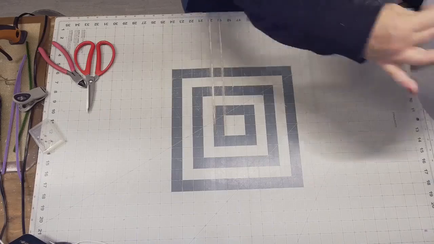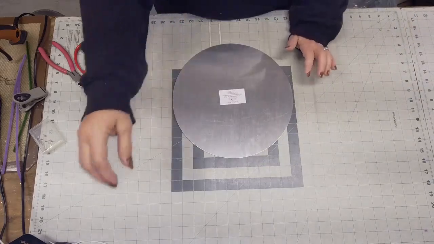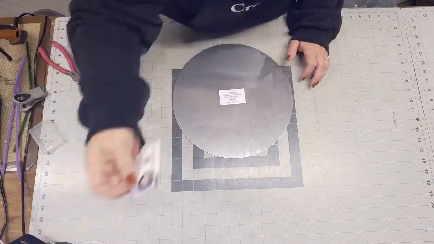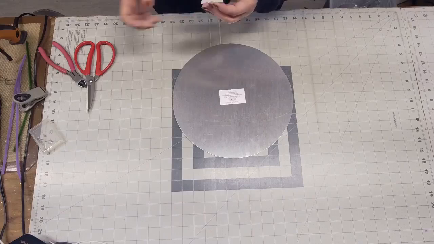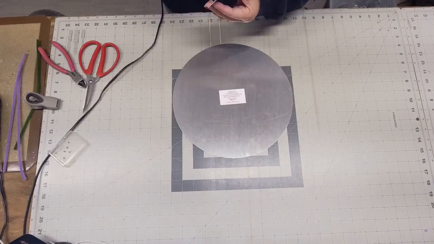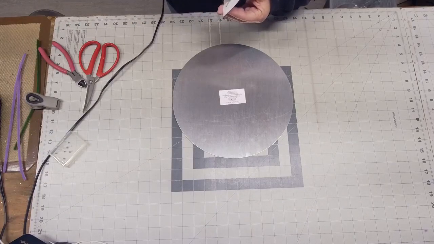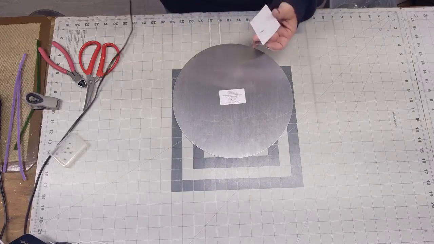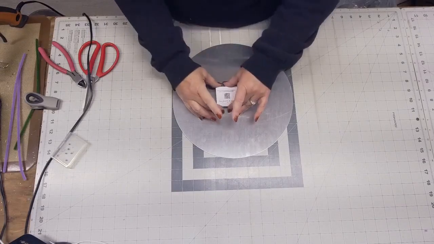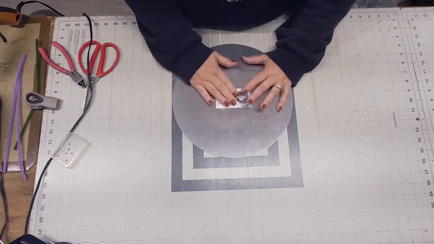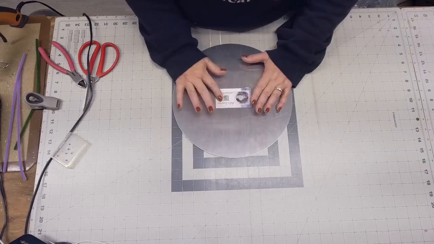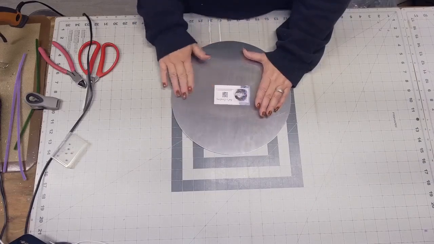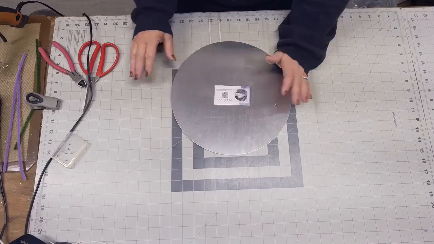On the back, we are going to add our business card so our customer knows who to call when they're ready to order another one, because nobody hangs on to business cards. Everybody loses them. So we'll just make it easy for them to find.